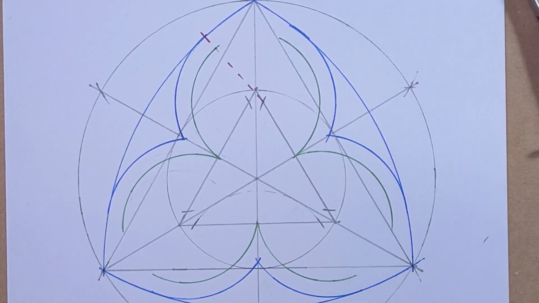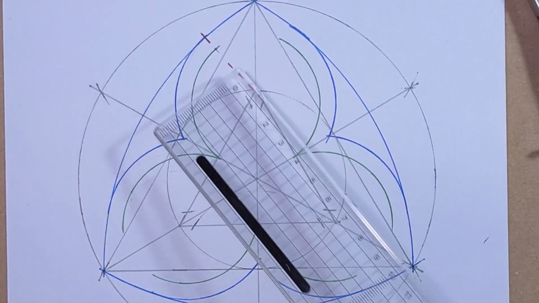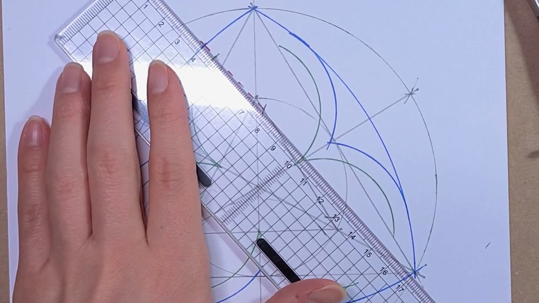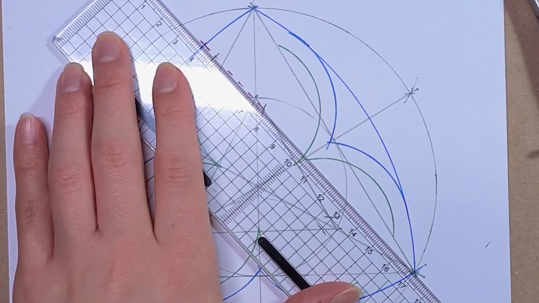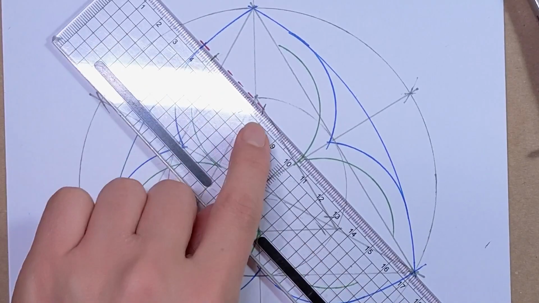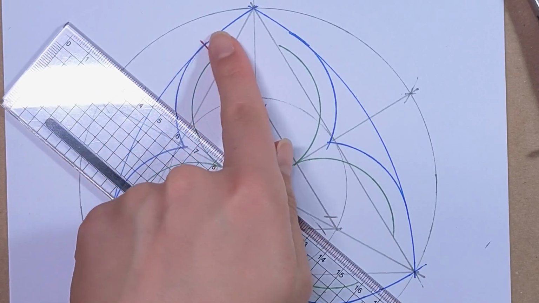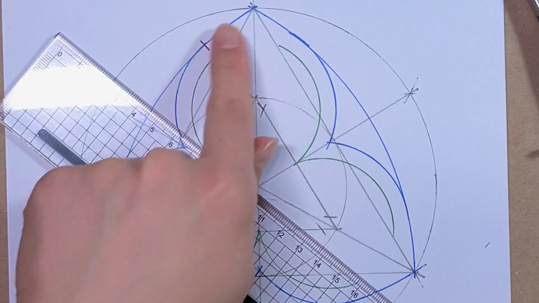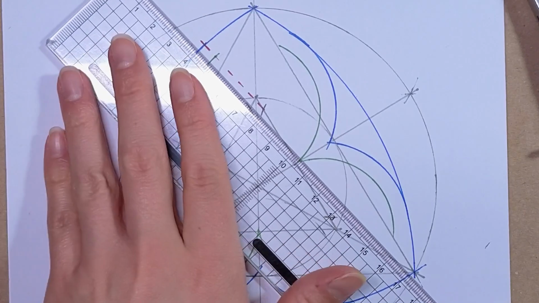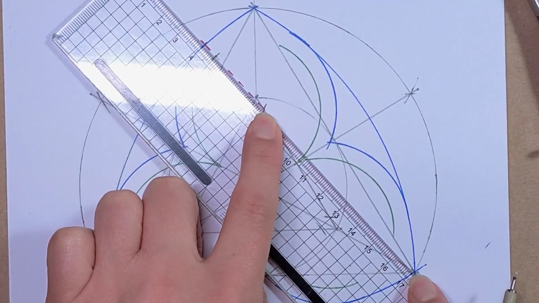Right, and in case you haven't done that line here previously, maybe do it now because it's going to be useful to transfer the thickness in various areas. This was done by aligning the center for this curve, the cusp curve, and the center for the curved triangle, here and here.